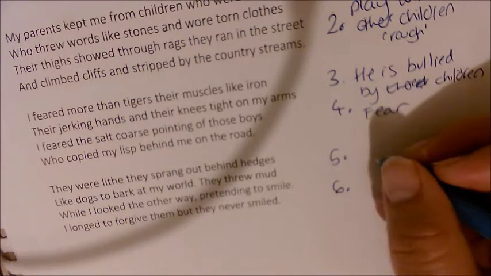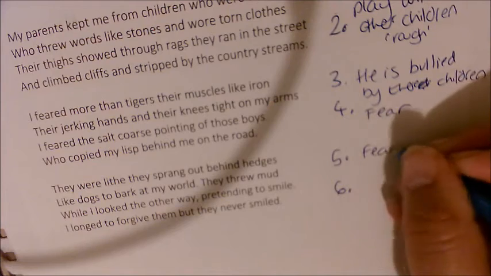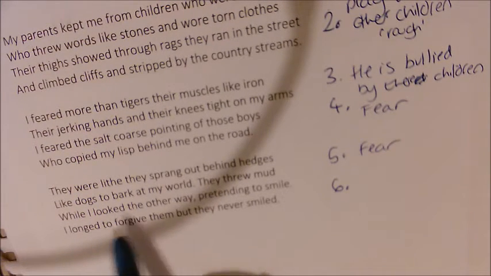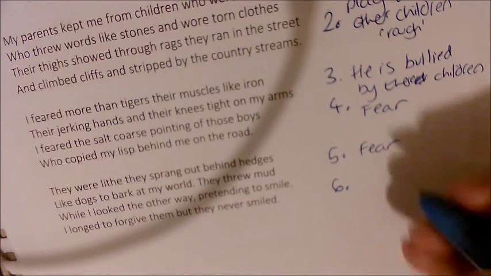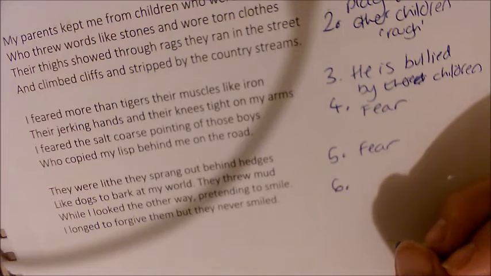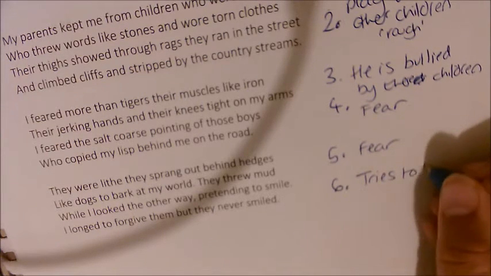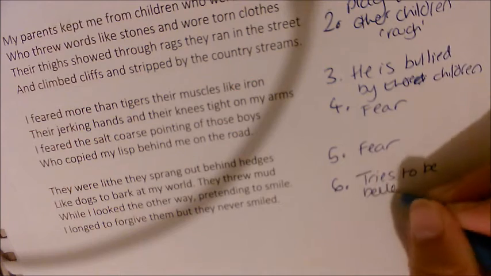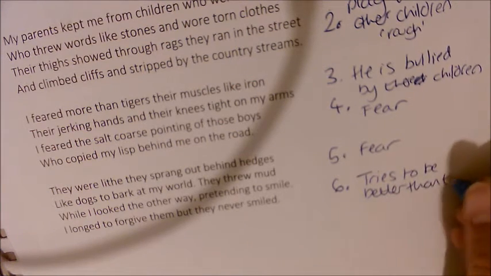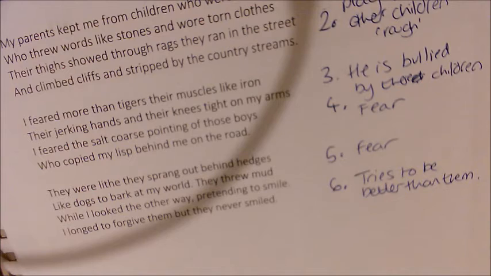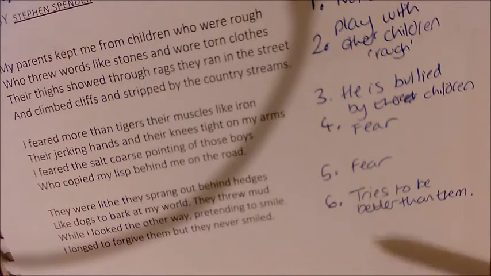So we've still got that sense of fear, but then we've also got "while I look the other way, pretending to smile, I long to forgive them, but they never smile back." So it's almost as though he tries to be better than them, tries to have a sense of morality over them, maybe superiority even, but we'll explore that a little bit later.